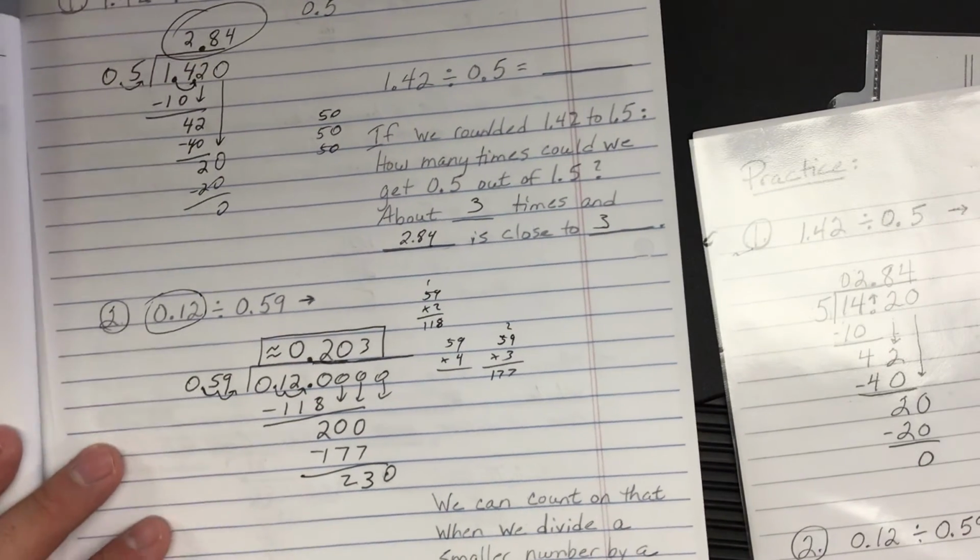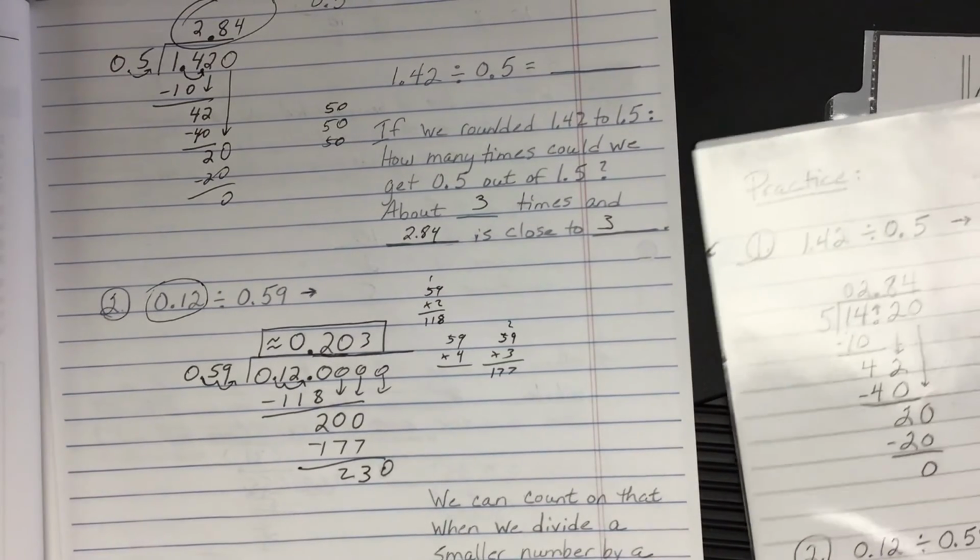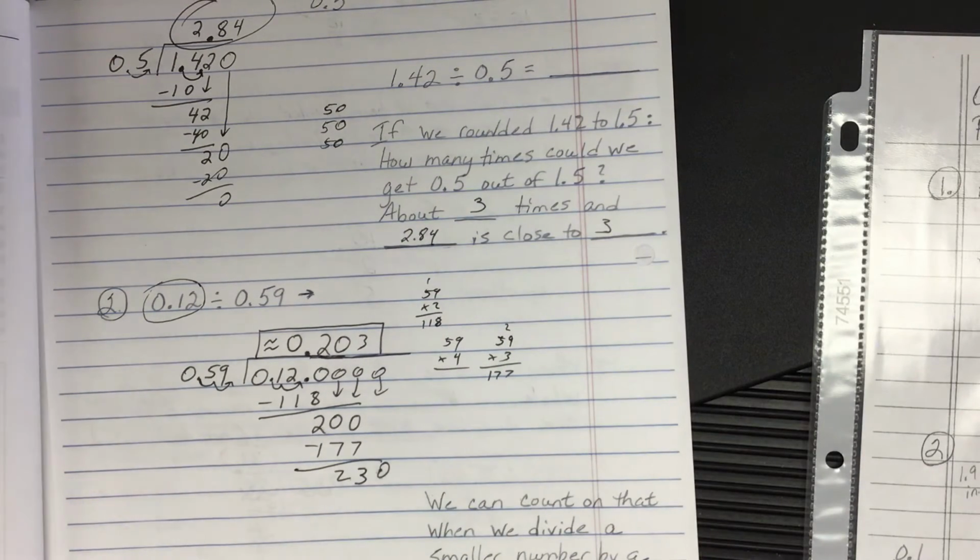Most of the time you have a problem like that, it'll say round to the nearest hundredth, round to the nearest tenth. Okay, and we've done enough rounding where I think we could handle that.